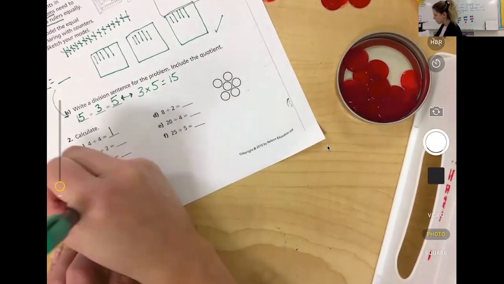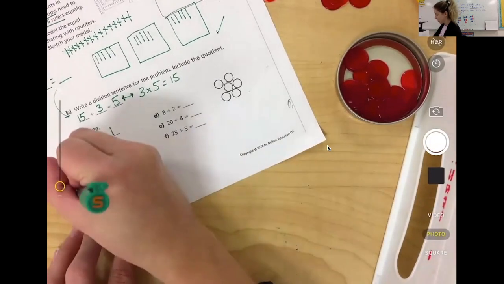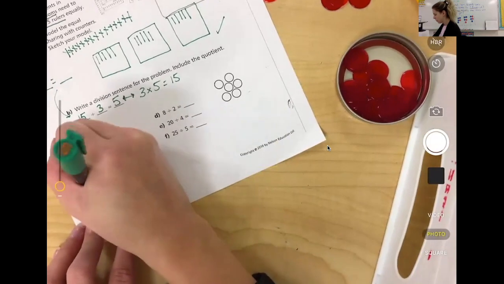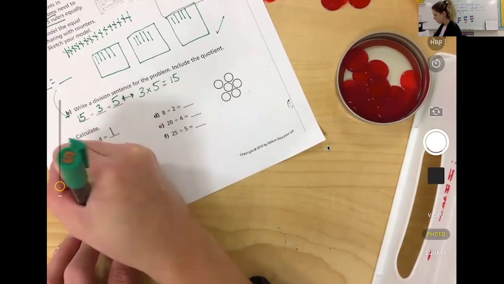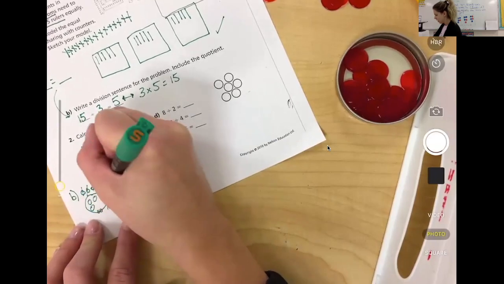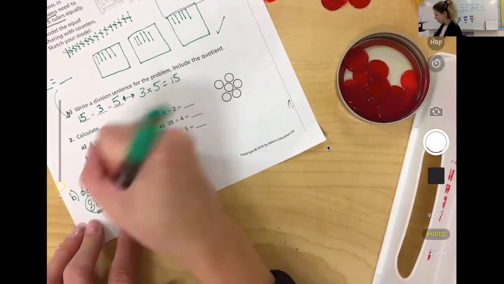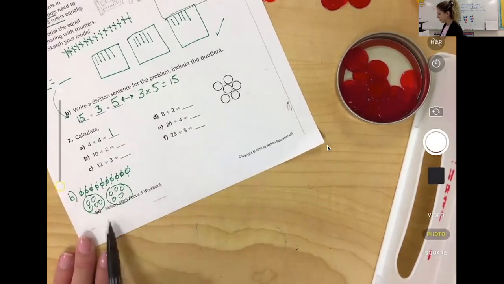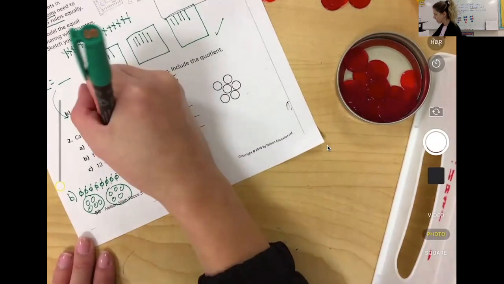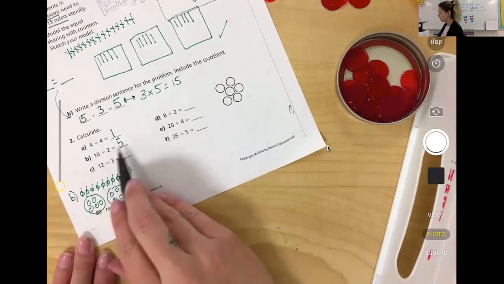And how many groups? 2. 2 groups. And now I'm going to pass them out. 1, 1, 2, 2, 3, 3, 4, 4, 5, 5. Make sure you're crossing them off. So how many ended up in each group? 5 here and 5 here, so there's 5 in each group. 10 circles divided into 2 groups is 5 in a group.